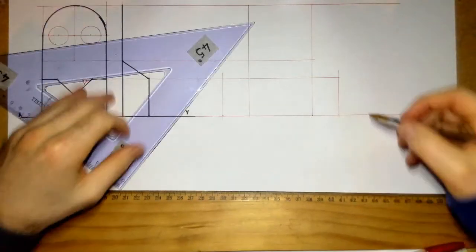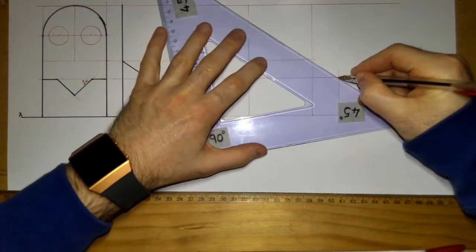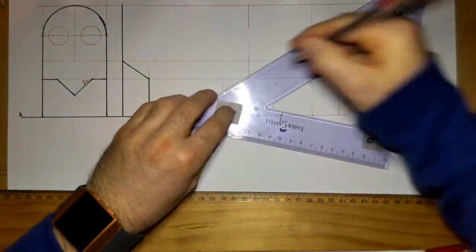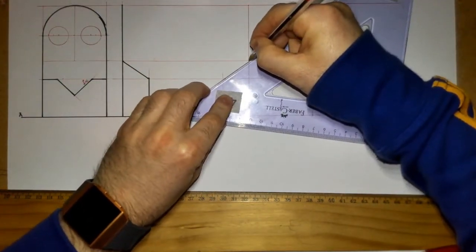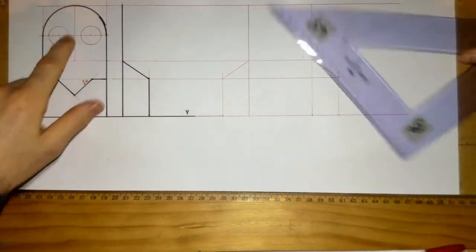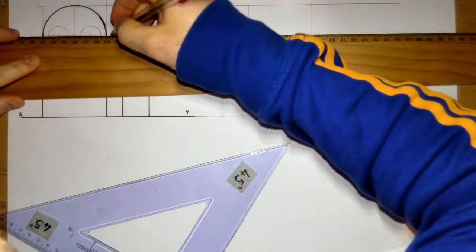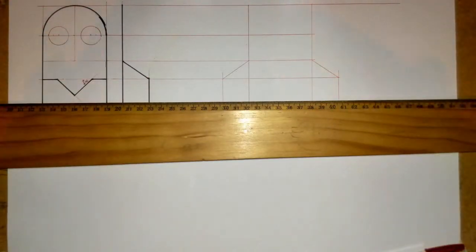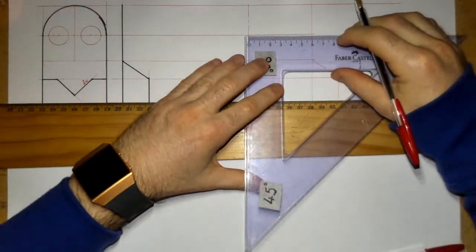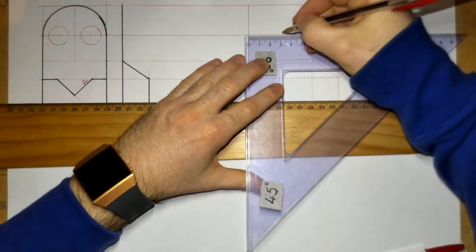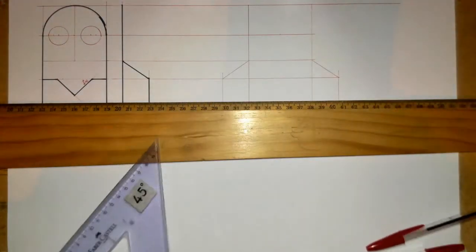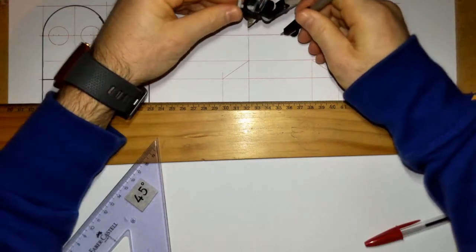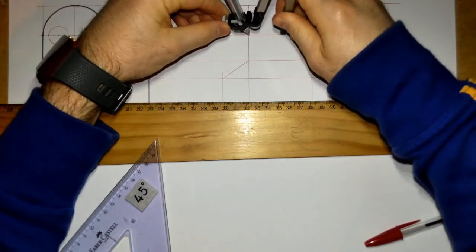And as you can see then, at this point here, I'm going to connect this guy up to this fella here, and the exact same here. And then the last bit, I am going to connect over this, because that's the height where my center is, and mark in 30 millimeters. It's 60 long. There's my radius. Scribe in my arc for my semicircle.